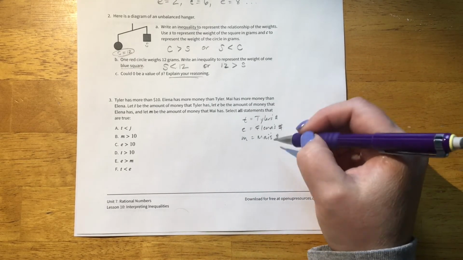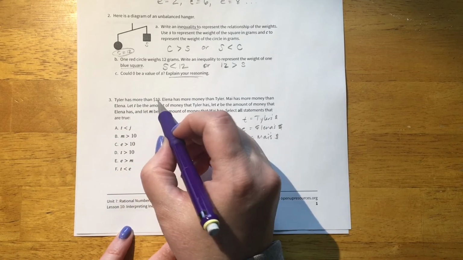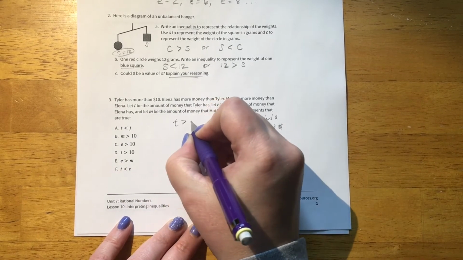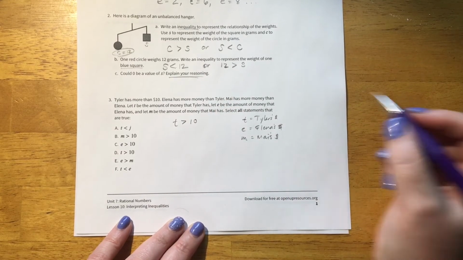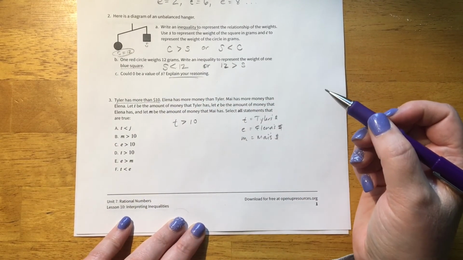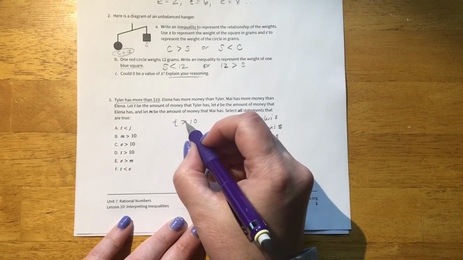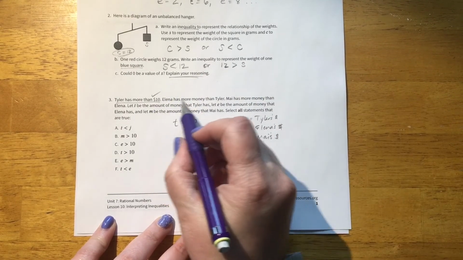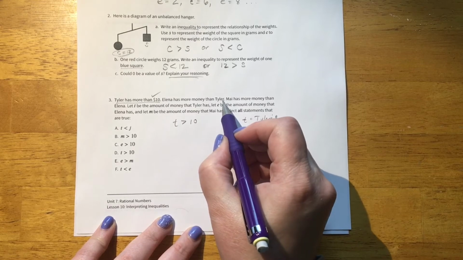Now, what else do we know about this money? We know that Tyler has more than $10. So T is greater than 10. Do we agree with that? Tyler has more than $10. Tyler's money is greater than $10. Check.